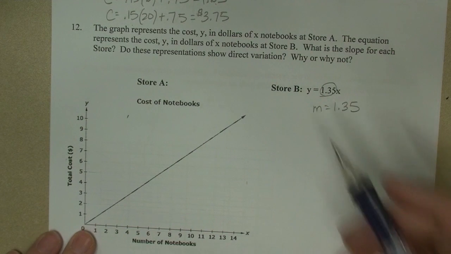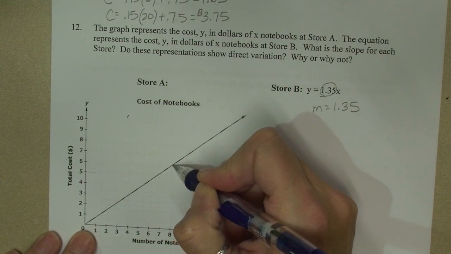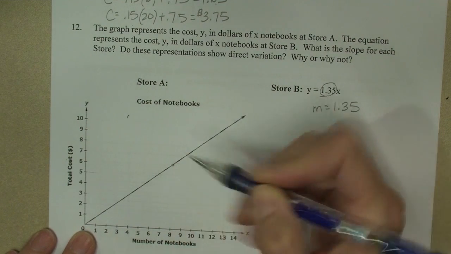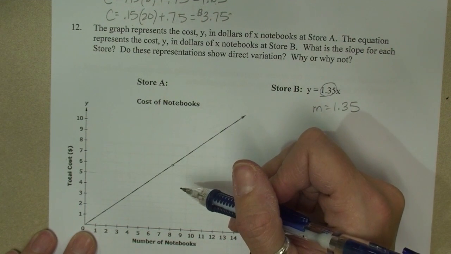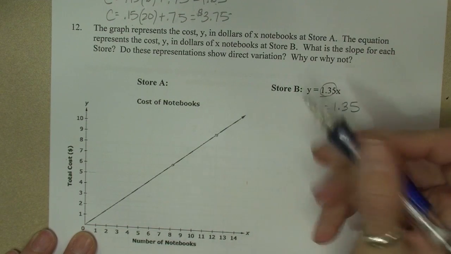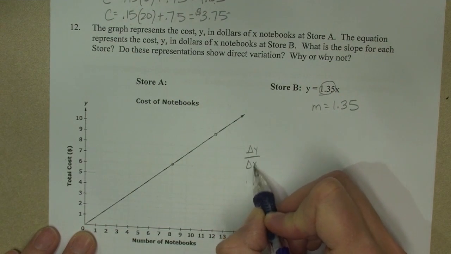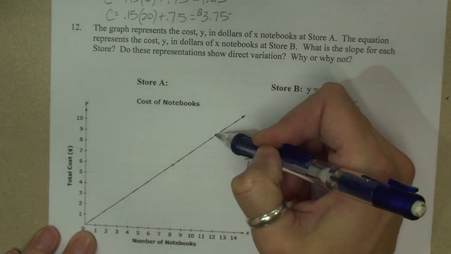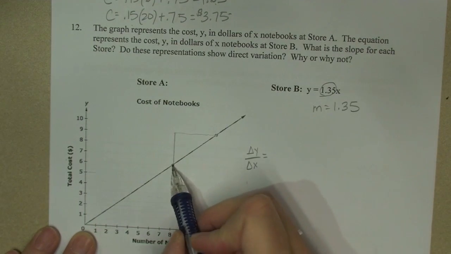And again, the graph is super light, so good points are pretty tricky to find, but I found a good point at 8 notebooks, and I found a good point at 12 notebooks right there. Okay, so now I just need to move. Remember, change in y over change in x is my slope. So I'm going to make my little weird triangle here because I'm going from one point to the other.